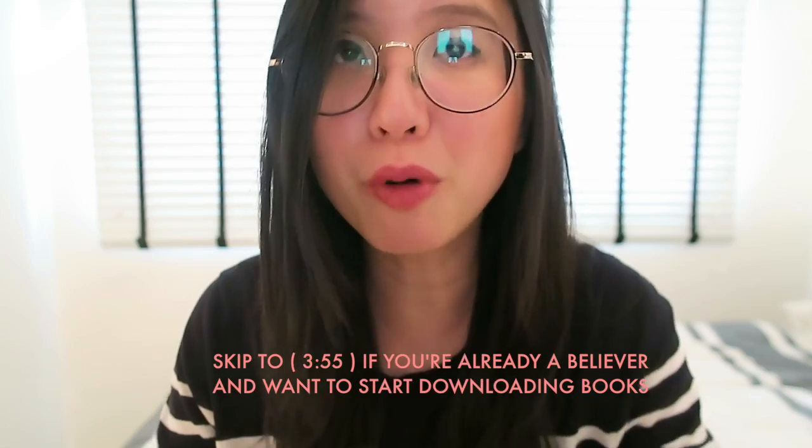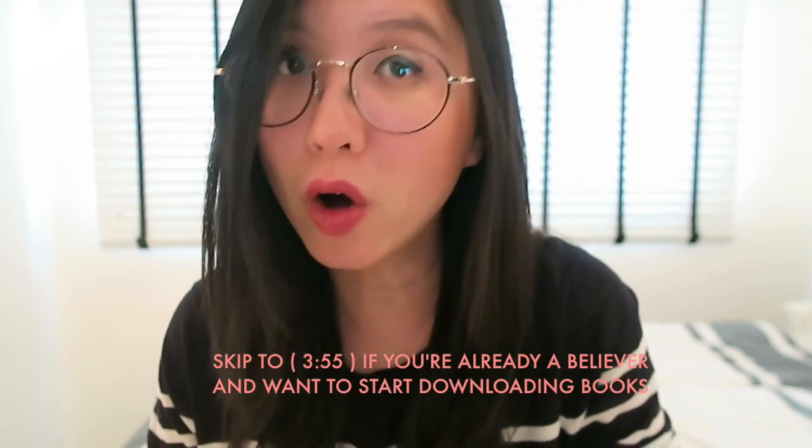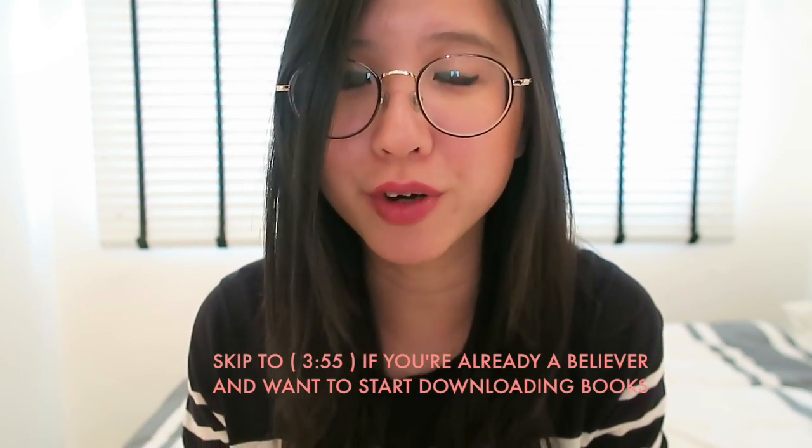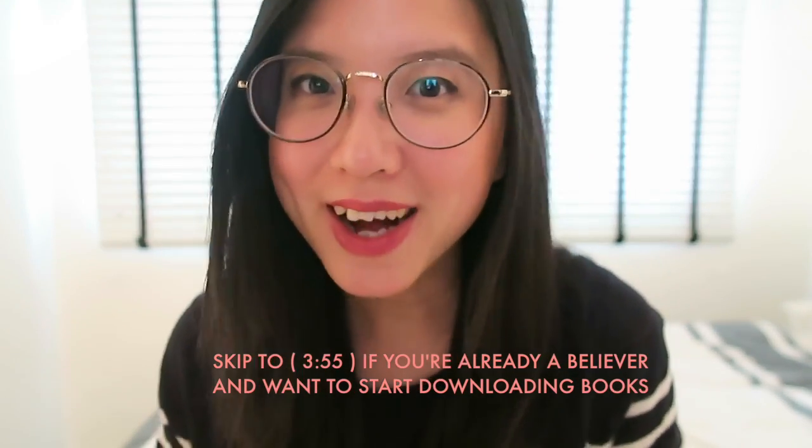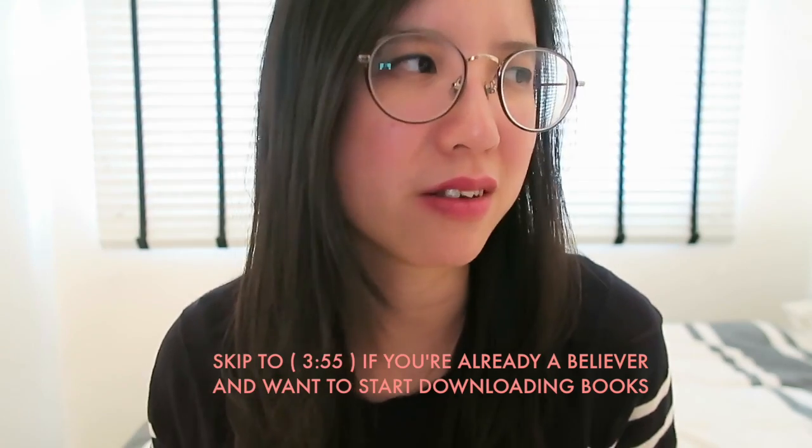Okay, so what is this OVERDRIVE app? Basically, this OVERDRIVE app is like a book app. So it's like iBooks or the Kindle app, and you can borrow ebooks and audiobooks from your local library. So I'm going to show you how to set it up, and I'm going to share with you why I super love having this app with me.